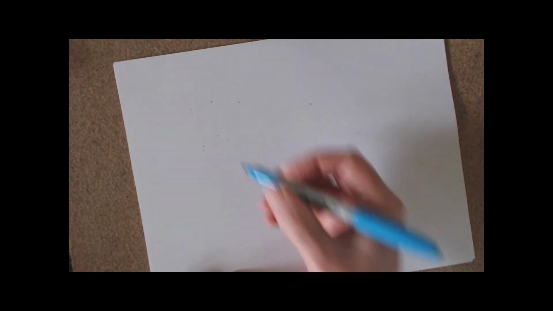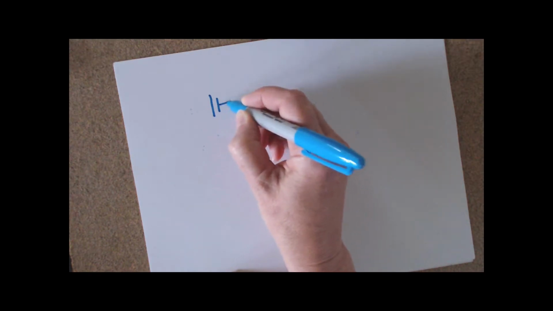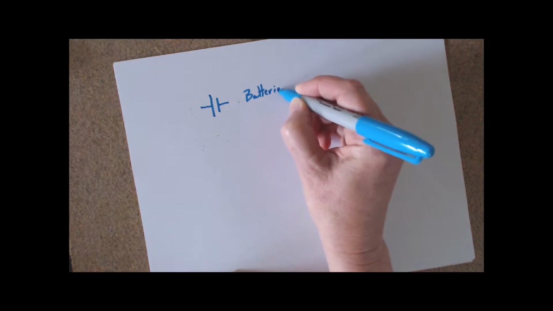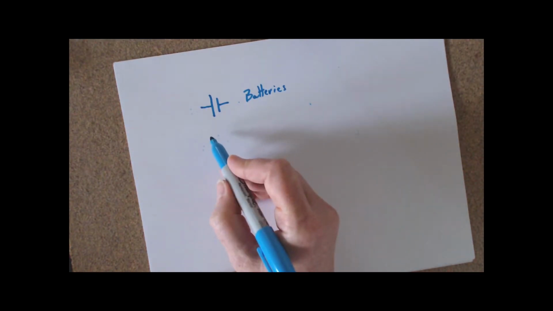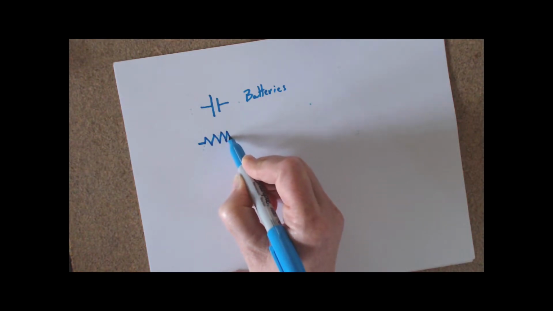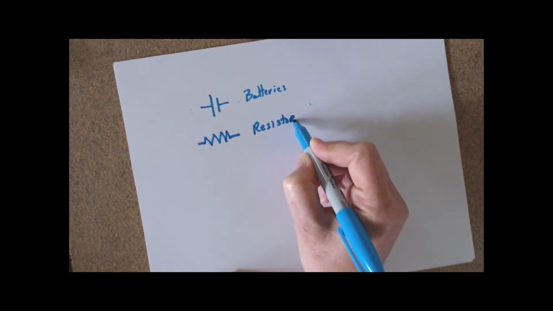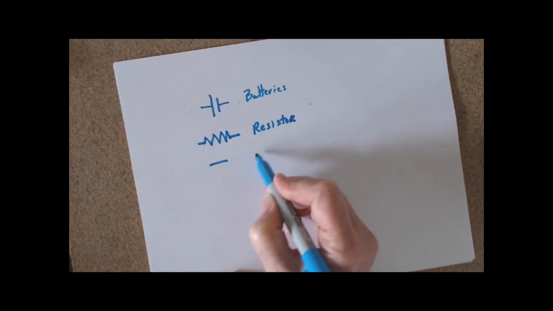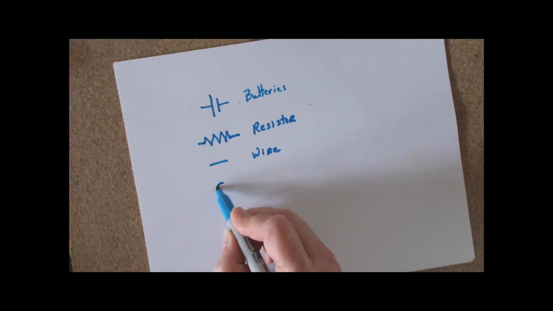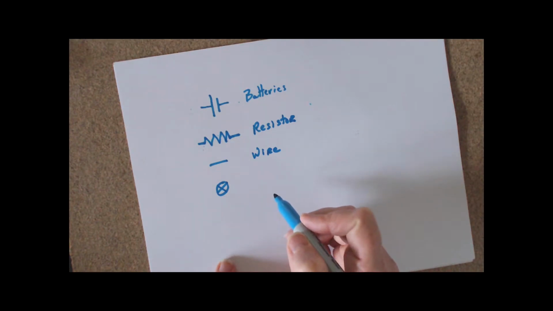We saw that a battery in a schematic diagram could be indicated by 2 lines. But there are some others that you might encounter. There's something called a resistor, and it's indicated by this zigzag line. A straight line indicates a wire. And light bulbs are shown in several ways. Sometimes you'll see them like this. And a light bulb actually is a form of a resistor.